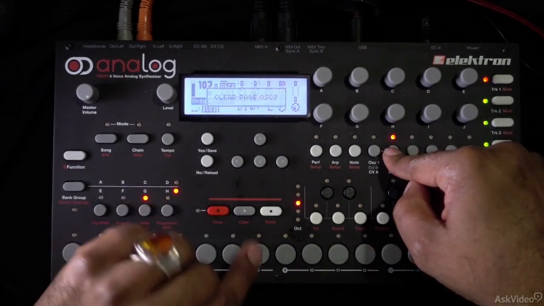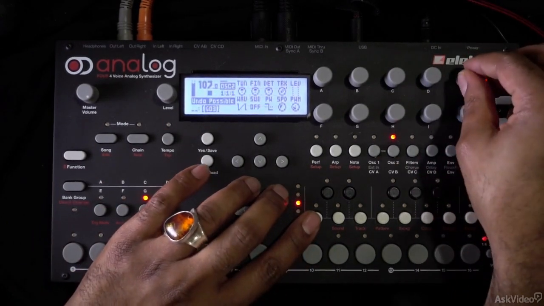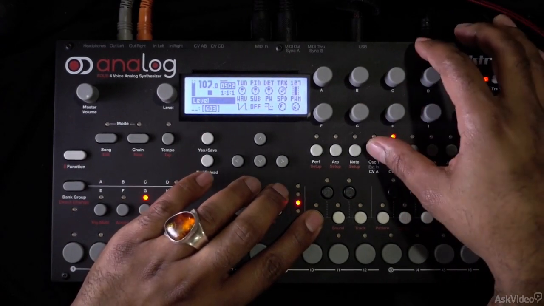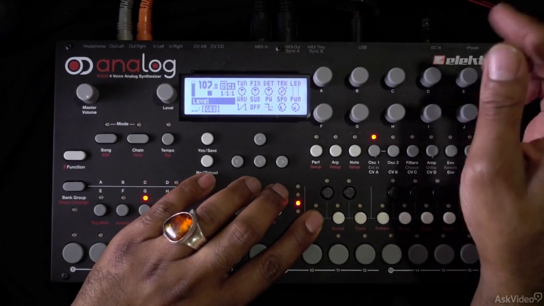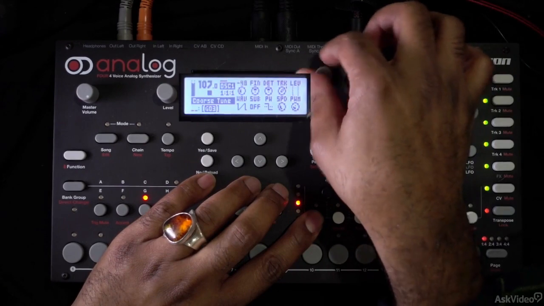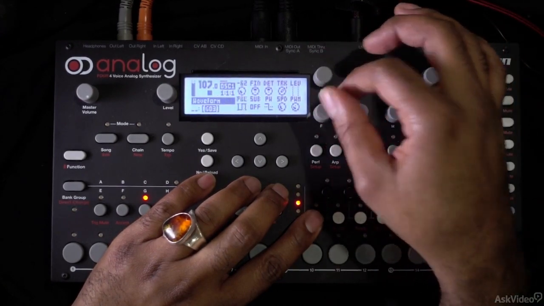I'm going to go ahead and reset the parameters of oscillator 2. Hold the oscillator button, press clear. So now this is back at its default setting. Let me turn this up. And now as I adjust oscillator 1, we get a similar effect.